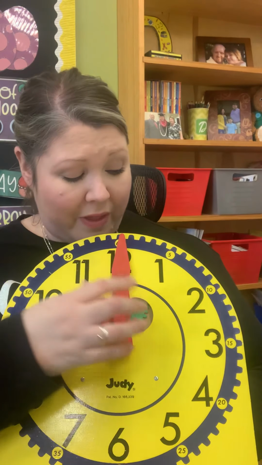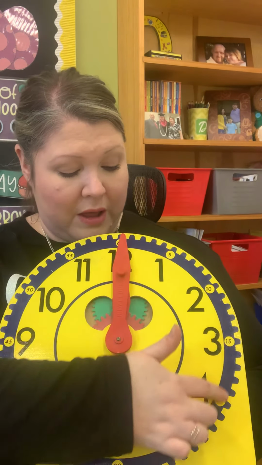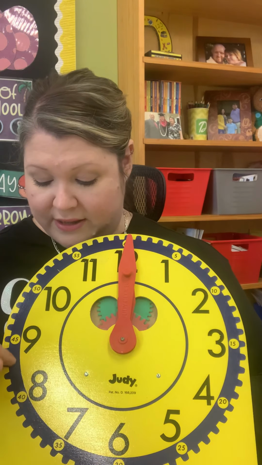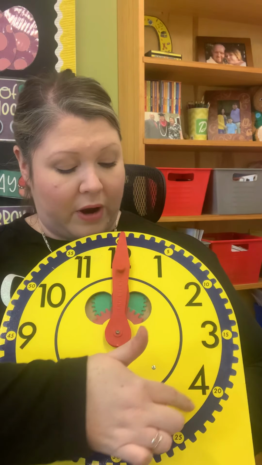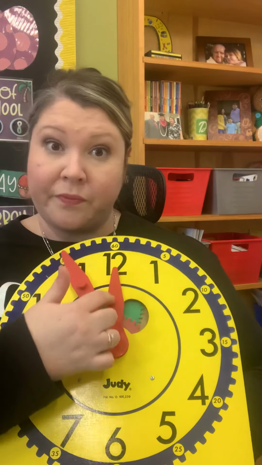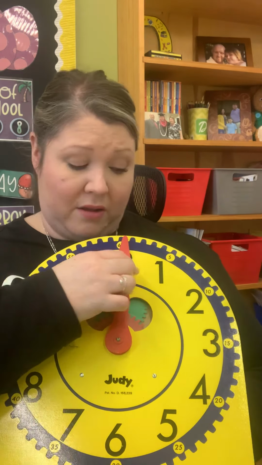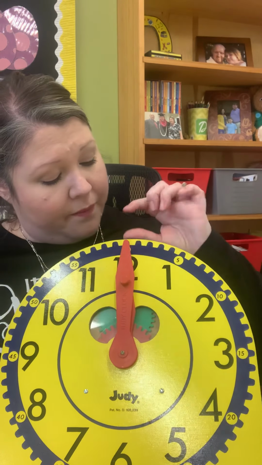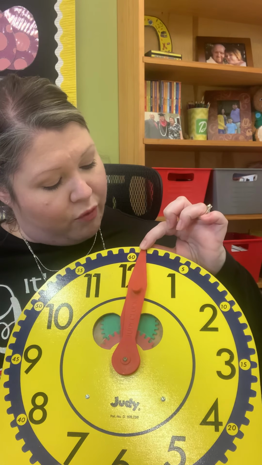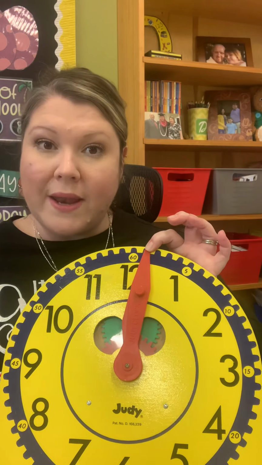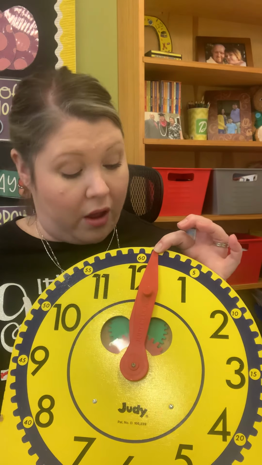Now, there are all these little notches, these little blue notches that go around. We have these big numbers right here, but I'm going to tell you a secret. The big numbers are only for the hour hand. The minute hand, we don't use these big numbers. For the minute hand, it uses these little notches. If this minute hand moves right here, 1 minute has passed since 12 o'clock.